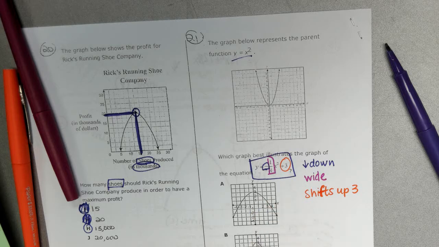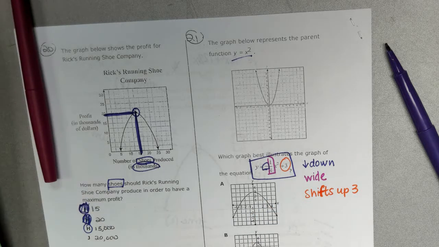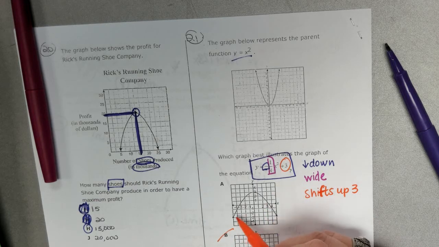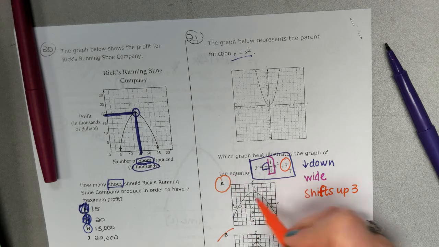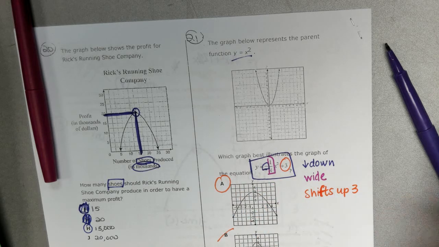All of them are pointed down except for C, so it's not C. It's wide. That's not wide. Oh, D is pointed up too. And it's shifted up 3, so it's this one. It's wider. Alright?